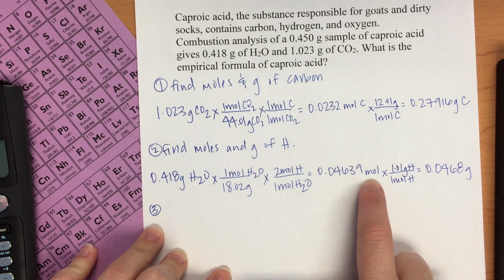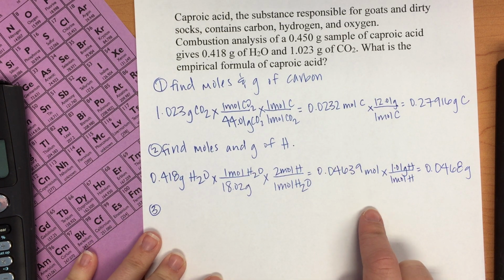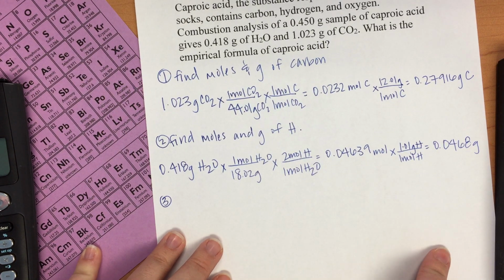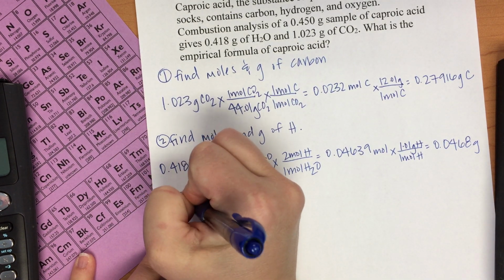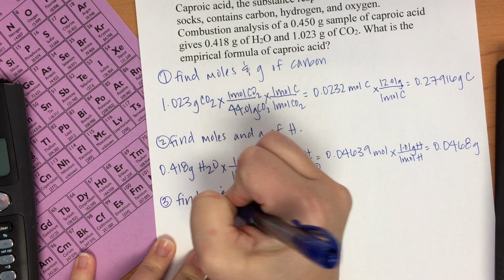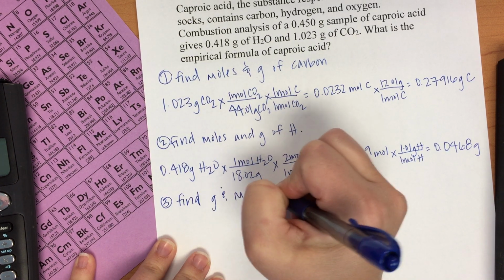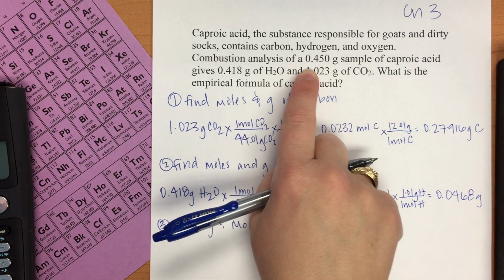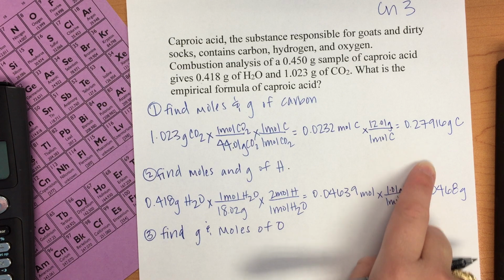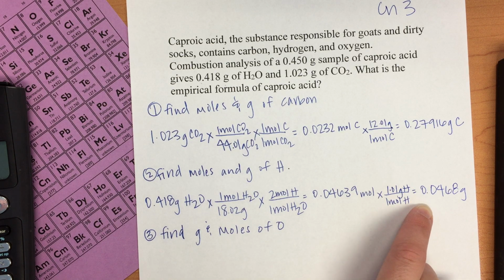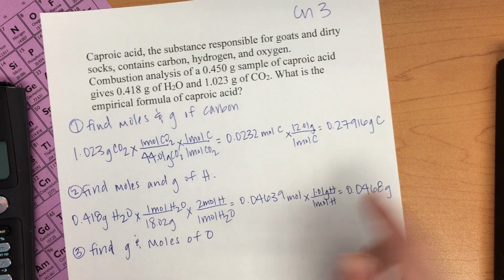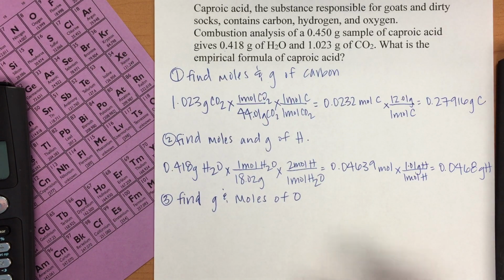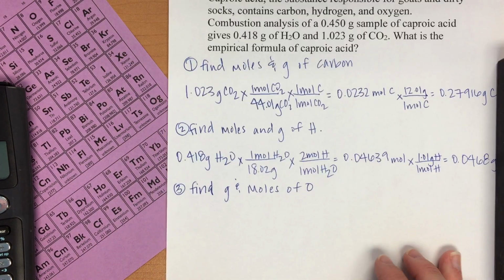Okay? So in order to calculate the empirical formula, we're going to compare the amount of moles. But right now we have the moles of carbon and the moles of hydrogen. We need the moles of oxygen. First, we need to find the grams of oxygen, which we can then convert into moles. In order to do that, we're going to use the total mass and then subtract out the mass that corresponds to carbon and the mass that corresponds to hydrogen.